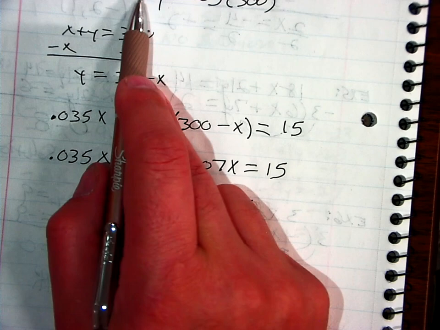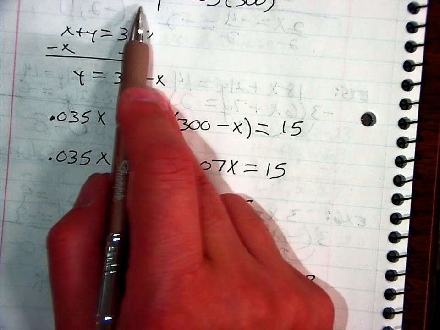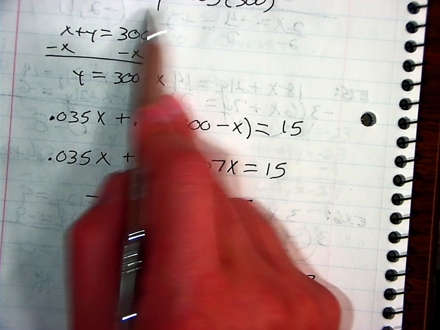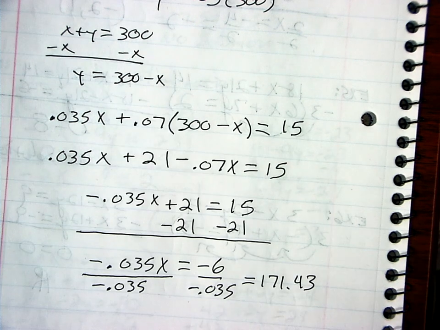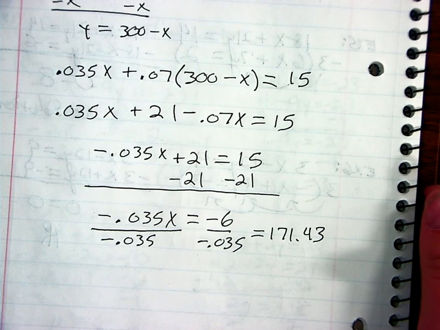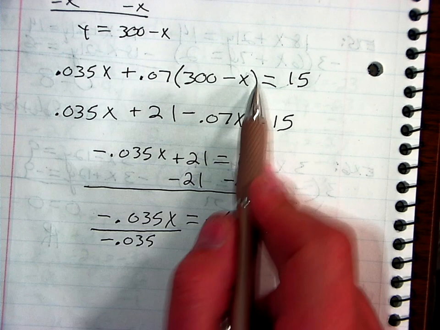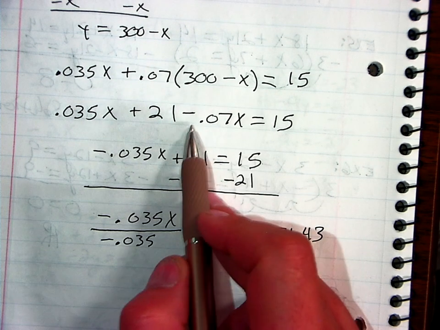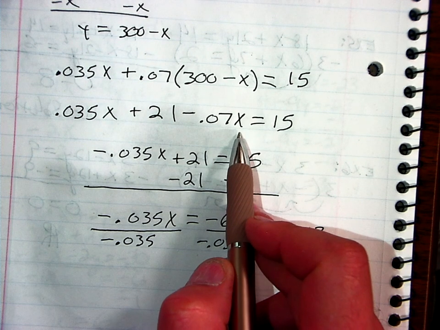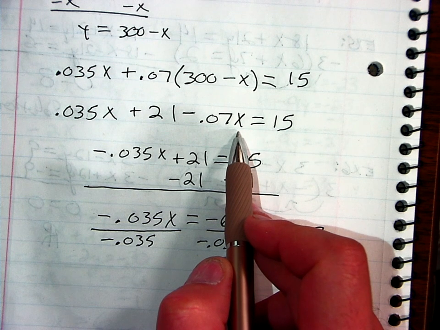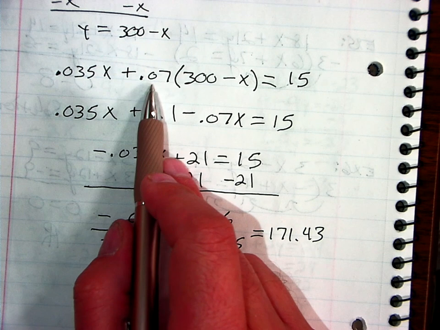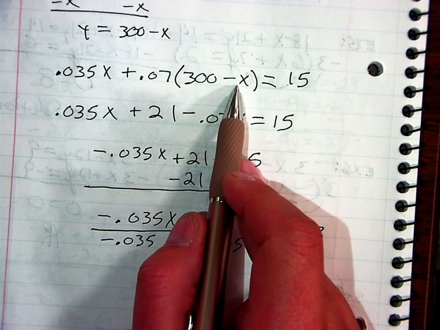Because it said it was 7% solution, correct? How do I write 7% as a decimal? 0.07. What's 0.07 times negative x? Negative 0.07x. Because what's 0.07 times negative 1?